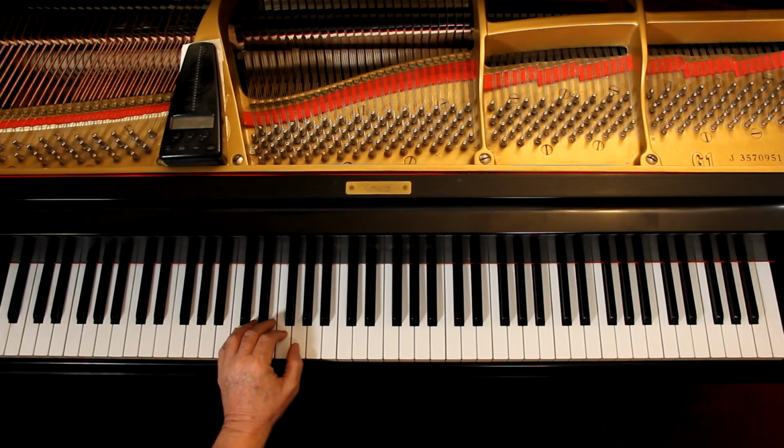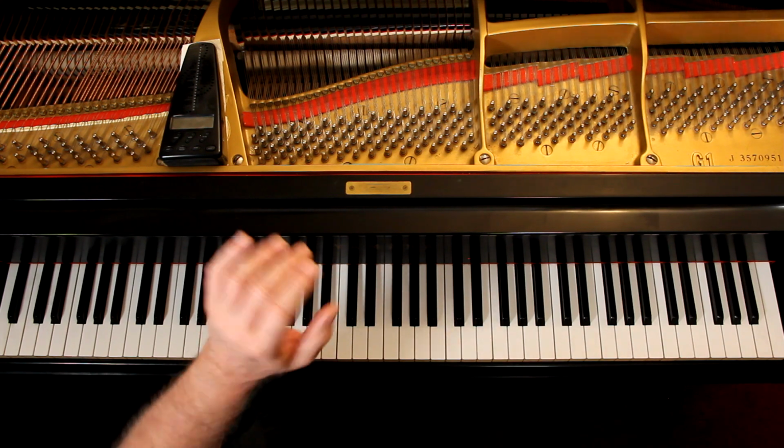And, ready for this? Might need to sit down now. Try and get the notes down at the same time. And that's the kicker. That's the hard part. You'll probably work on that from now on. I've heard professionals not do it on these things. Listen carefully. Are they down at the same time? Or is one note a little off?